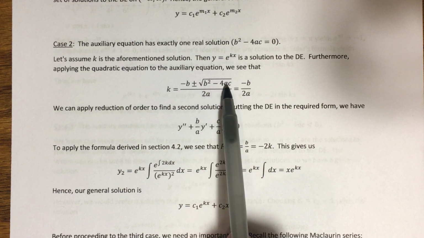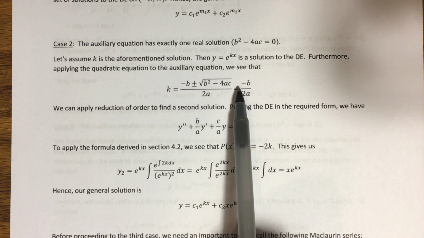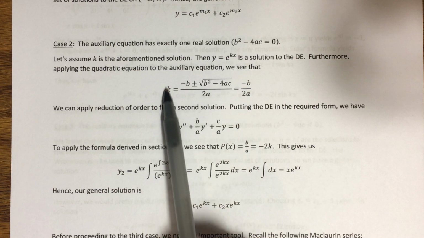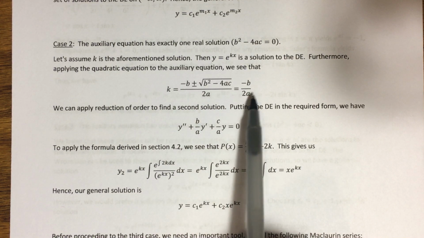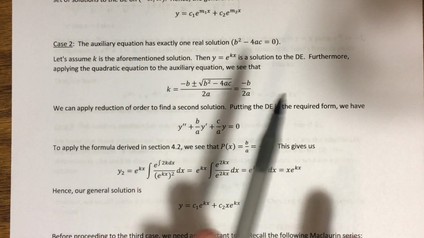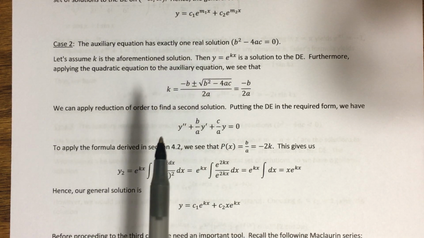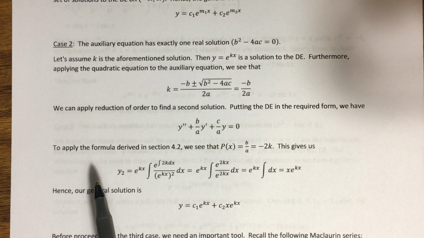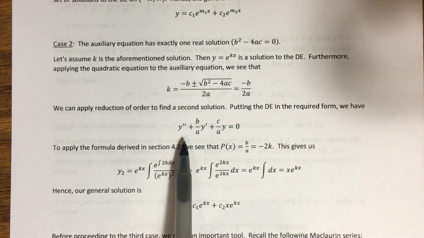Plugging 0 in for all of that reduces this whole thing down to negative b over 2a. So k, our one solution, is just negative b over 2a. Okay, now what I'd like to do is take that differential equation and apply our reduction of order formula to that.